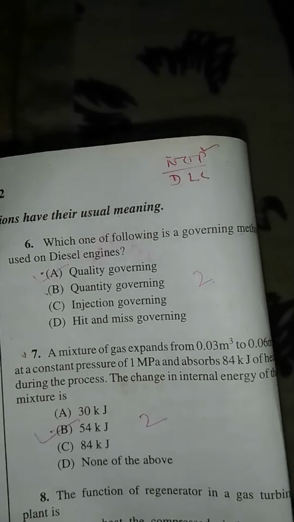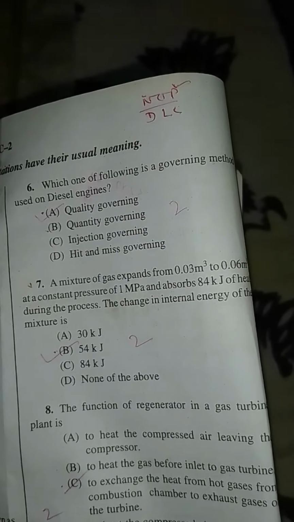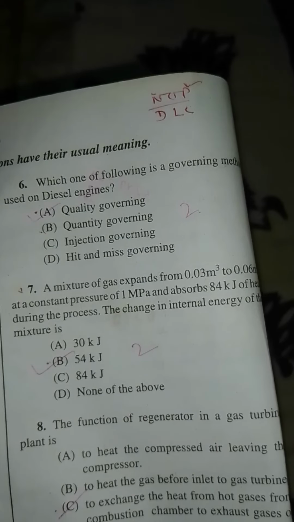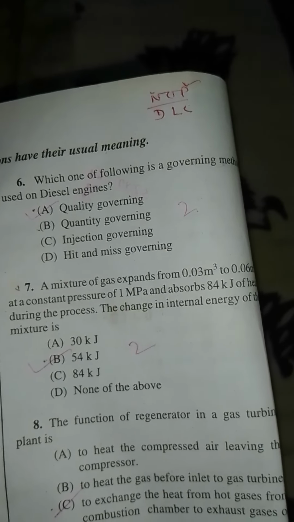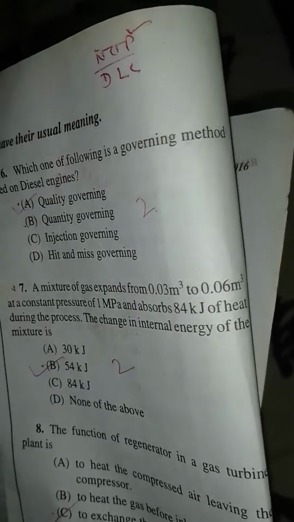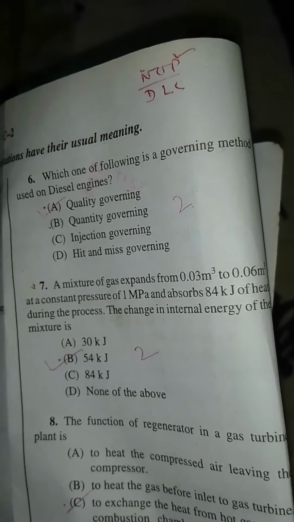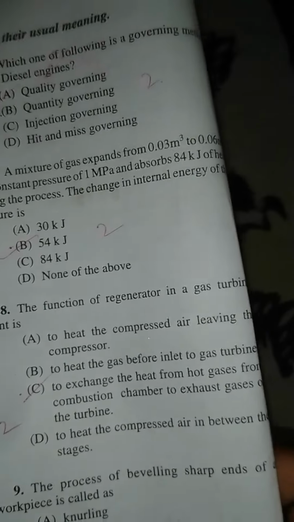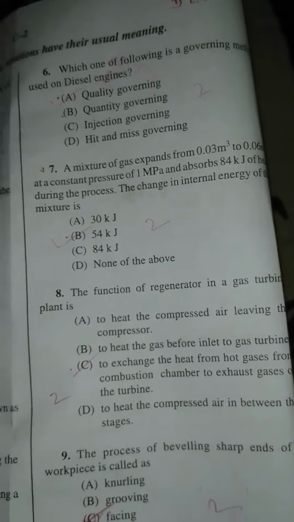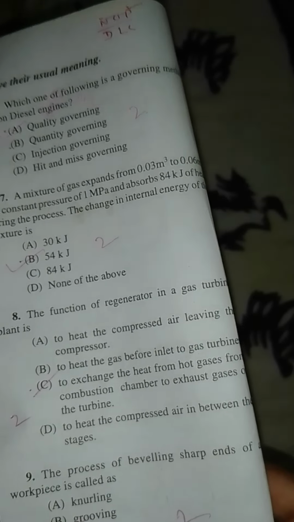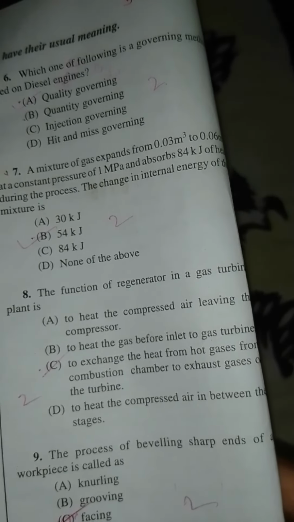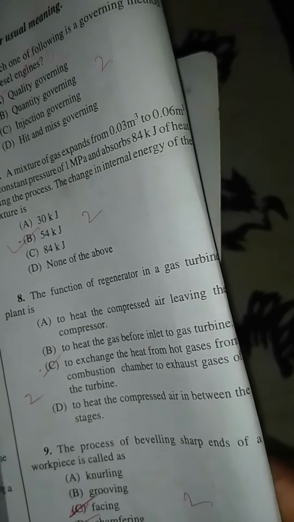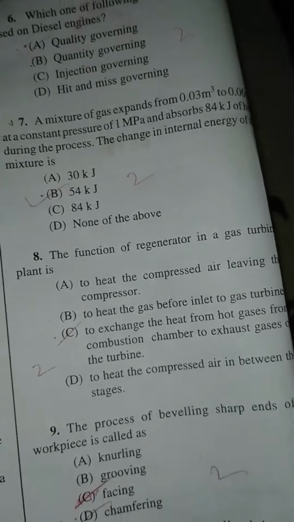কোয়ালিটি গভর্নিং। A mixture of gas expands from 0.03 meter cube to 0.6 meter cube in a constant temperature process at 1 megapascal and absorbs 84 kilojoule of heat during the process. The change of the internal energy of the mixture is 0. The function of the regenerator of the gas turbine plant is to exchange the heat from the hot gases from the combustion chamber and to exhaust gases of the turbine.